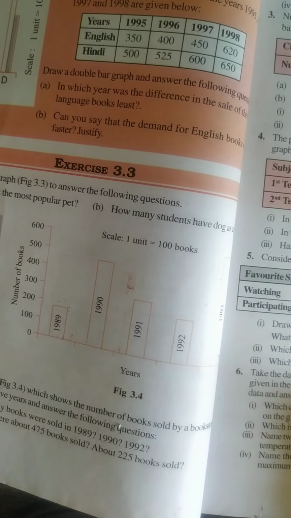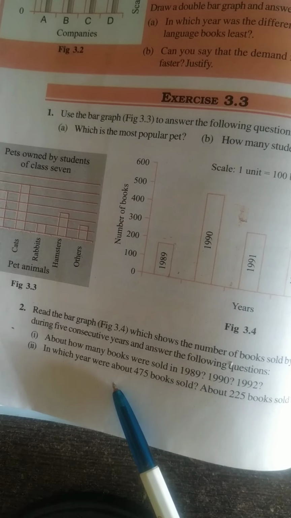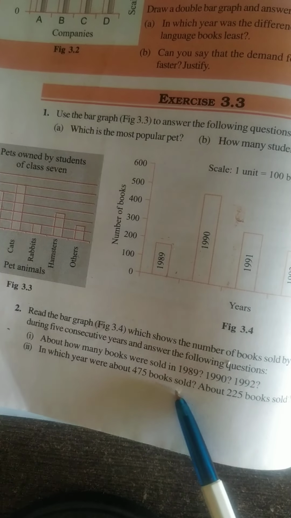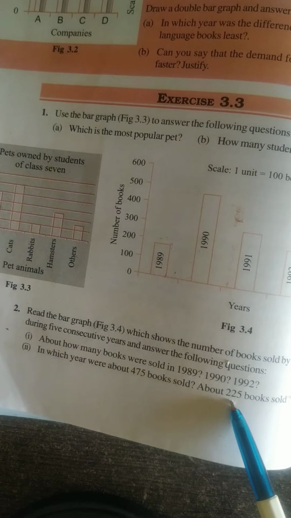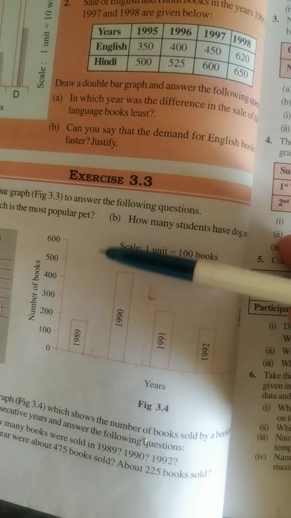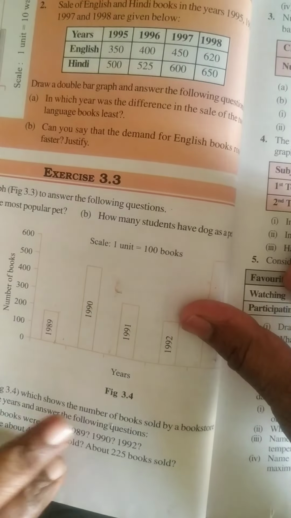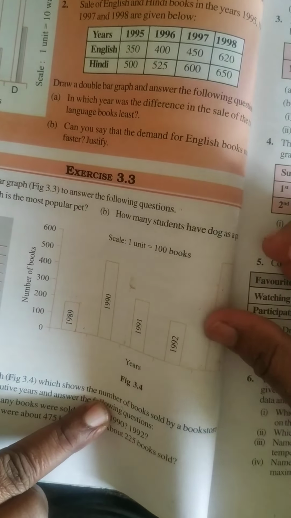Second, in which year were about 475 books sold and 225 books sold? 475 is represented by the second bar.